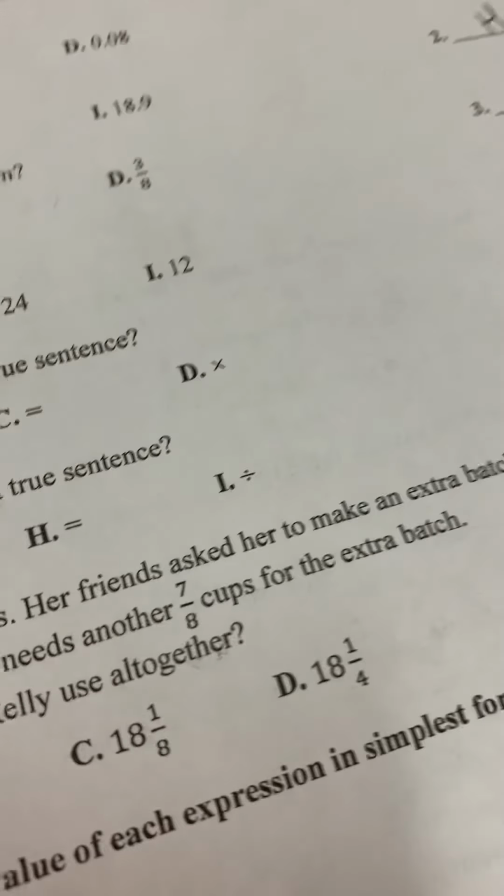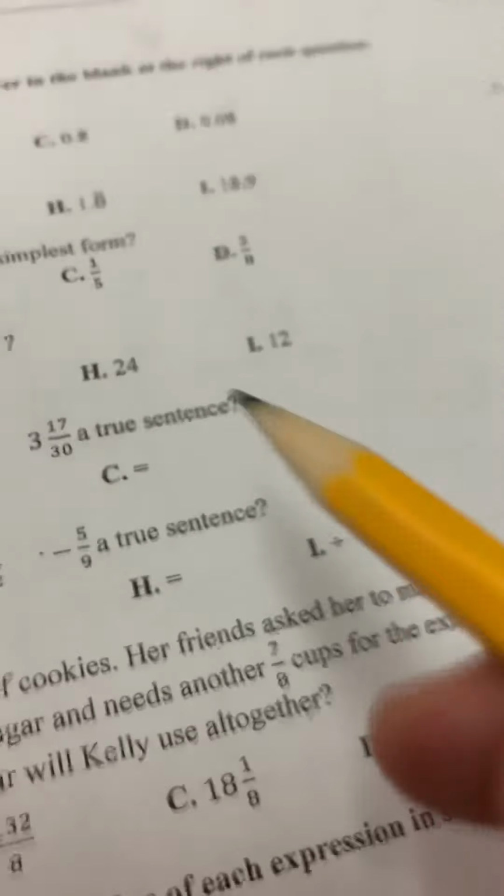All right, number 6. Ooh, and I forgot to write that down here. So that would be B.